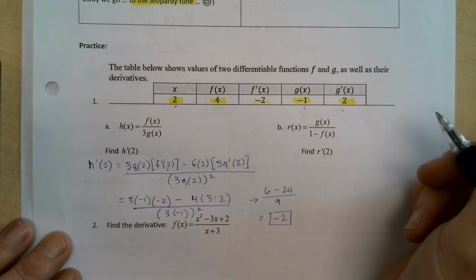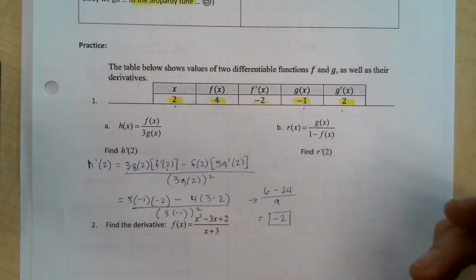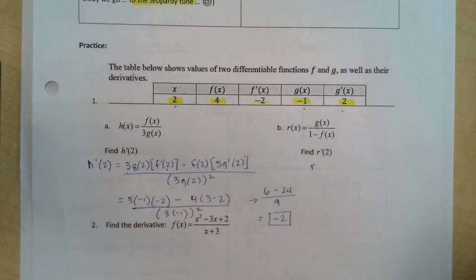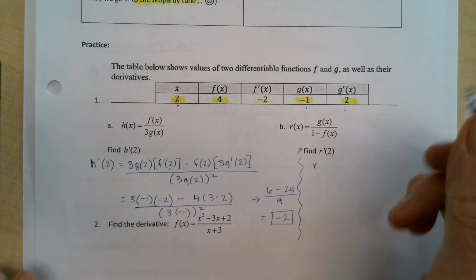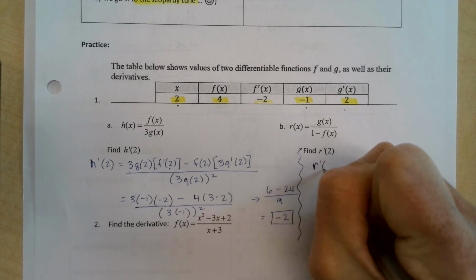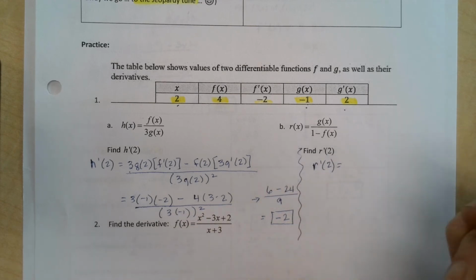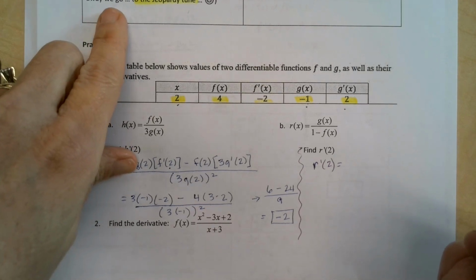All right, you ready for this one? R prime. I'll do this in a different color pen. Probably going to run out of room. R prime of 2 is going to be equal to, let's do our low d high minus high d low.